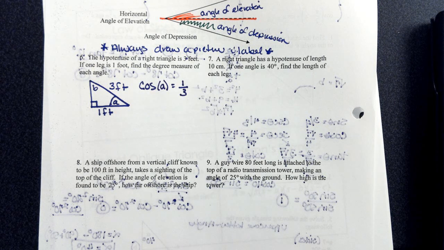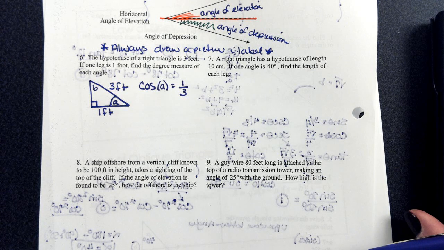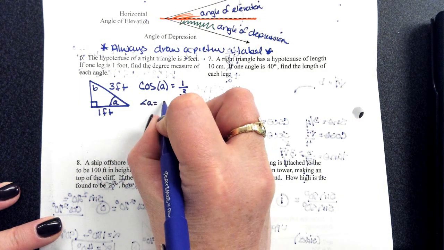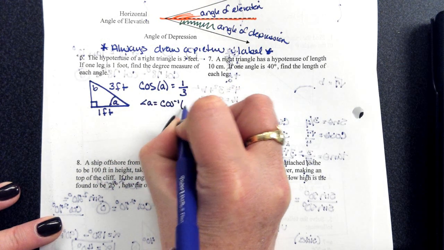So you can use your trig ratios to help you not only solve for sides of a triangle, but you can use them to solve for angles. So now remember in the last unit, in Unit 5, we learned that we can solve for angles by using the inverse trig functions. So to find angle A, I can take the inverse cosine of both sides.